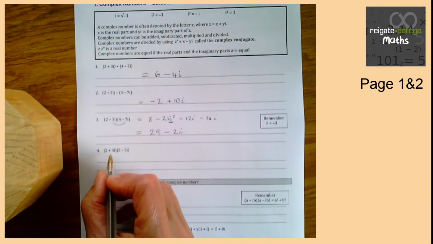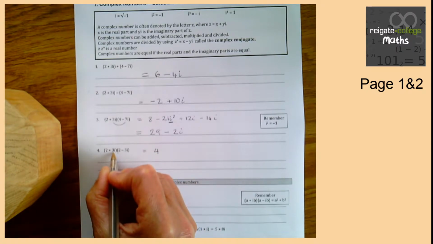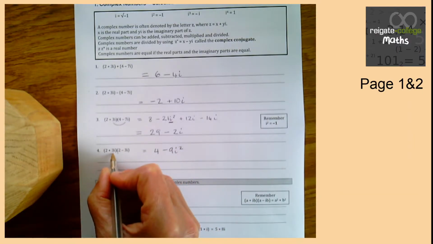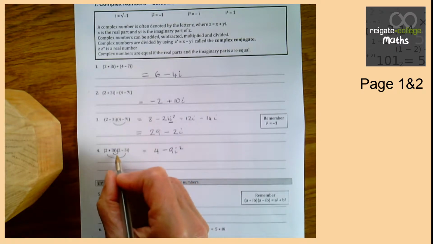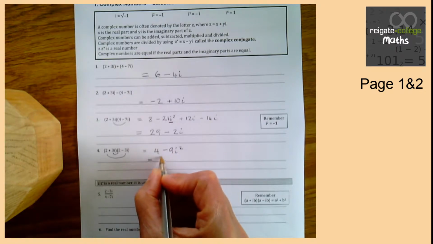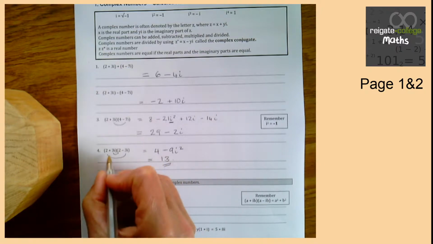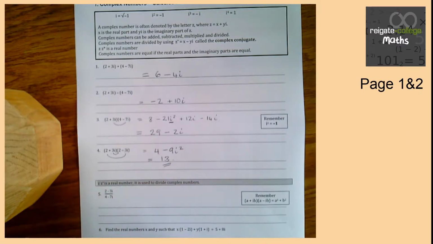Multiplying this one here together, 2 times 2 is 4, then we get minus 9i squared. And then because this is like the difference of two squares, we get plus 6i minus 6i, so there are going to be no imaginary parts to this answer. So this is going to be 4 plus 9, which is 13. And that's an important property of multiplying a complex number and its conjugate together. We're going to use this when we divide two complex numbers.